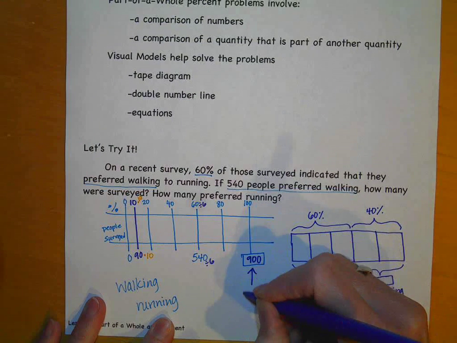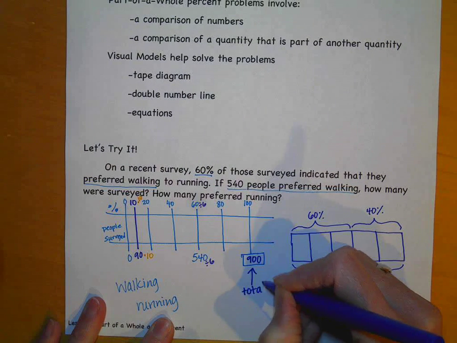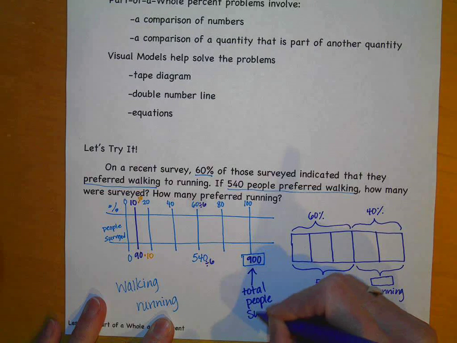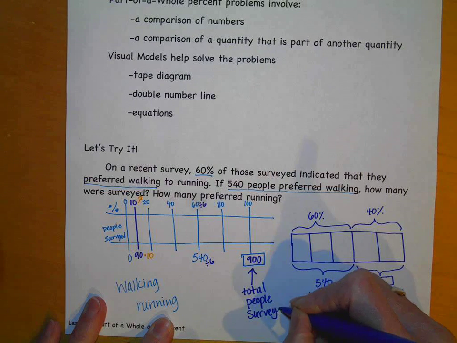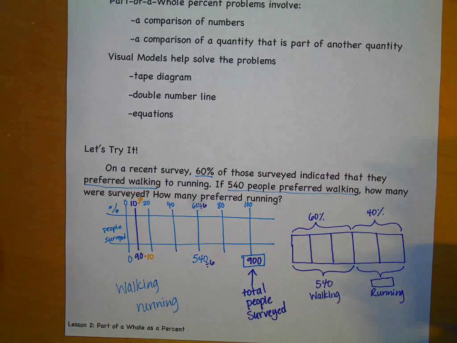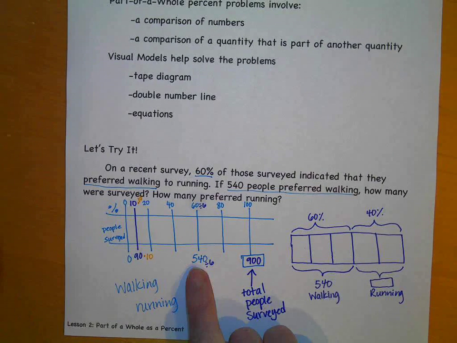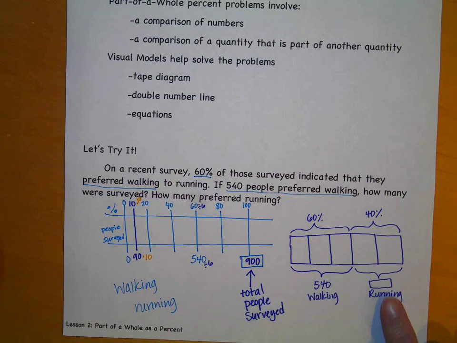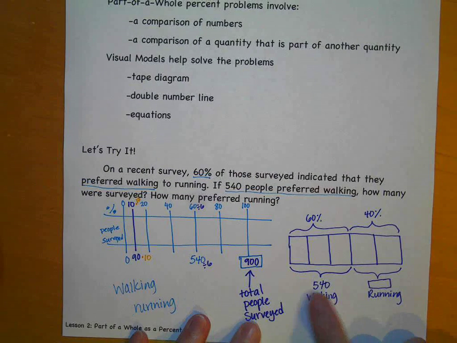So kiddos, how many total people were surveyed? How many people were surveyed? Okay. And you should know the answer because we just found it. So there were 900 total people surveyed. And 540 of them preferred walking. So now we have to figure out how many preferred running.